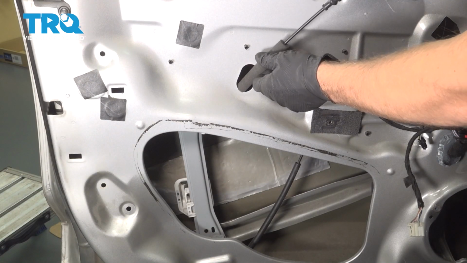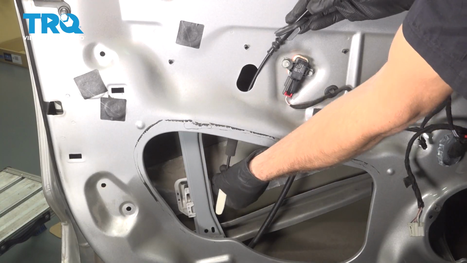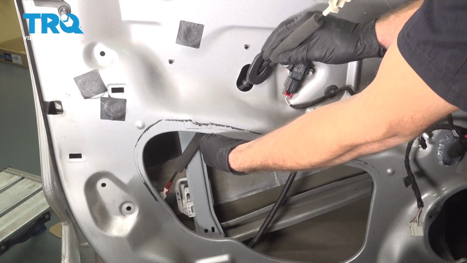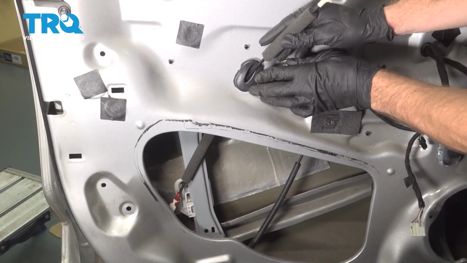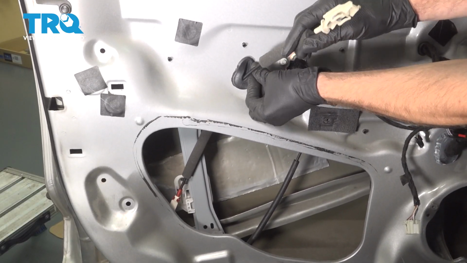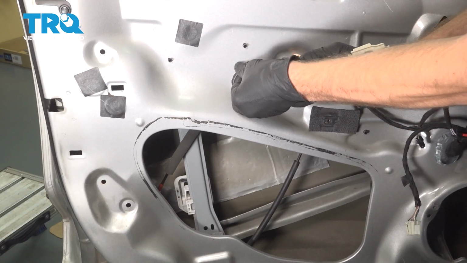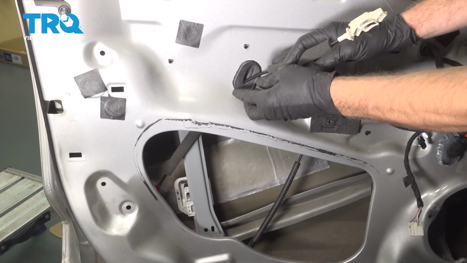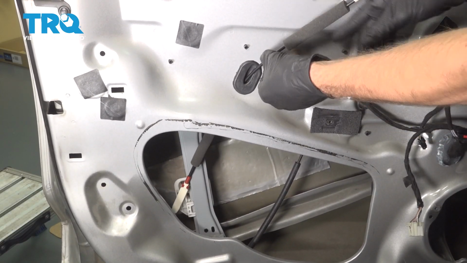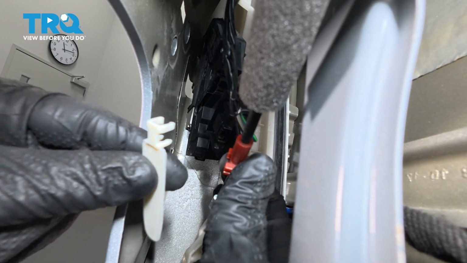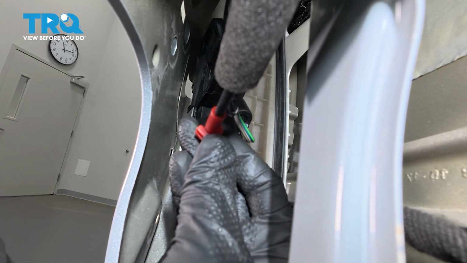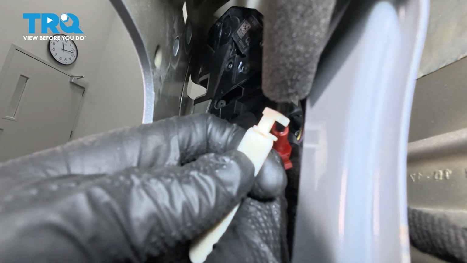We can install the cable into the door. And you can work the grommet in from one end and then work around the edge. Make sure that's nice and flat. You can pull the white tab off the back of this part. That'll make it a little bit easier to get this into the latch.